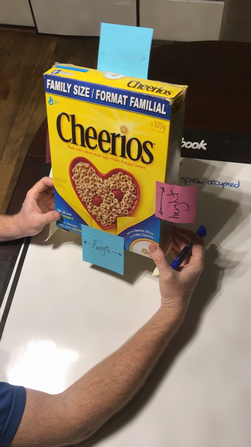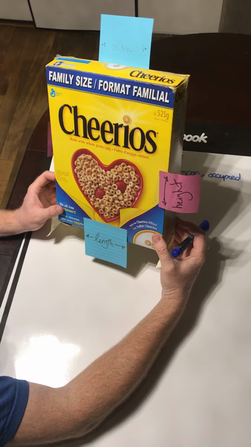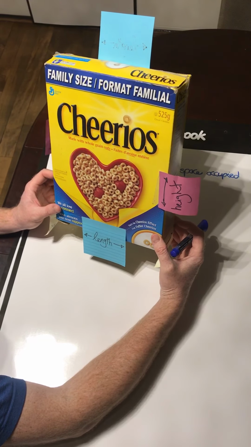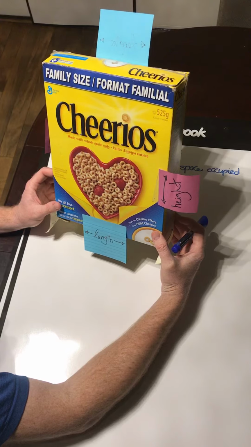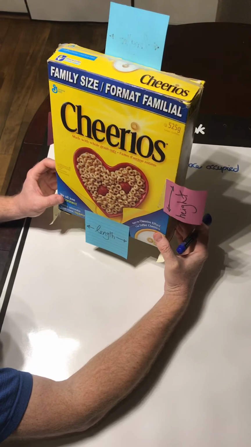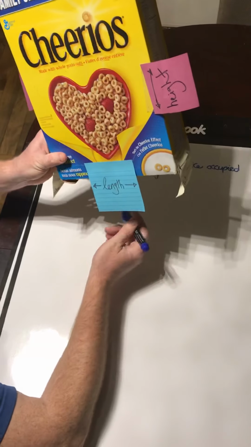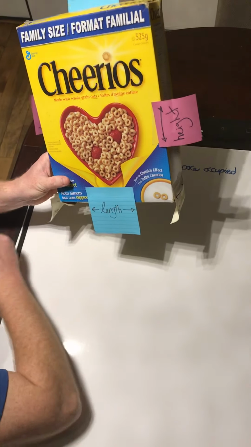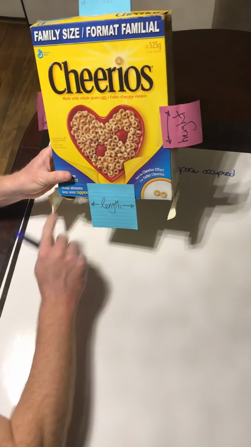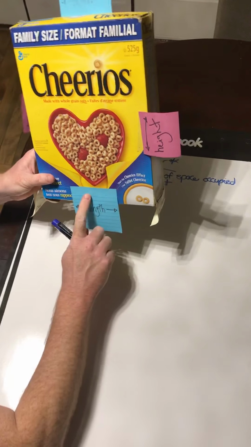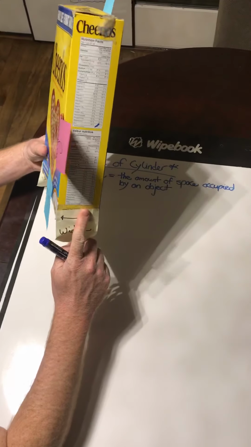And many of you have some background knowledge about calculating the volume of a rectangular prism. And many of you know that to calculate the volume of a rectangular prism, you multiply the length times the width times the height to get the volume.